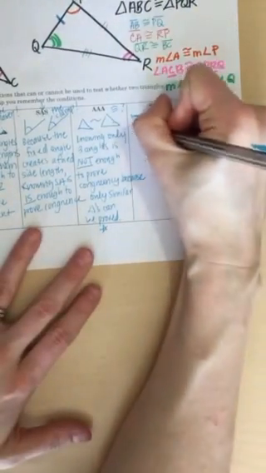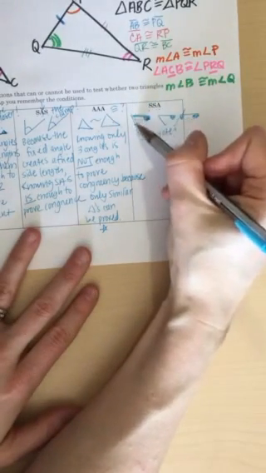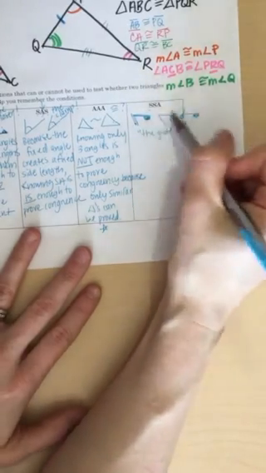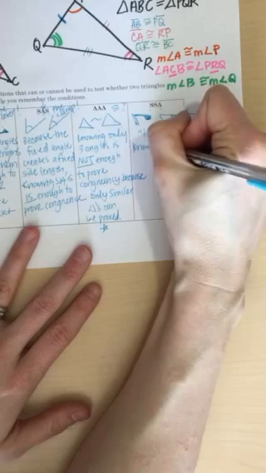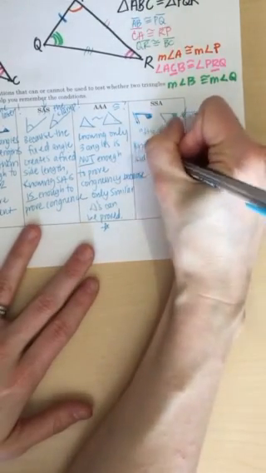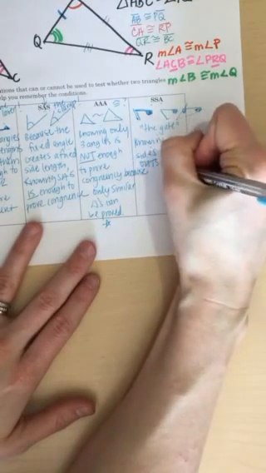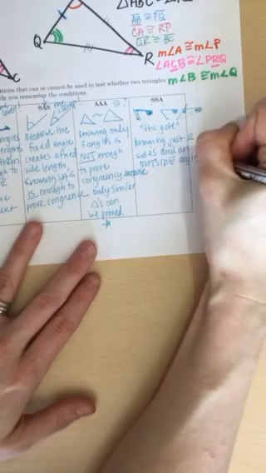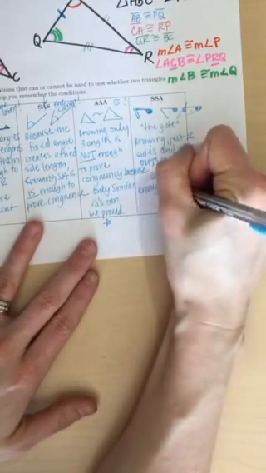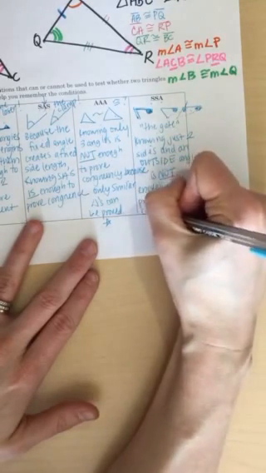And I like to call this one the gate. Because the gate, this little piece right here, can swing in or it can swing out to catch that angle. And we're going to see this on CPMP tools as well. So knowing just two sides and an outside angle is not enough info to prove congruence.